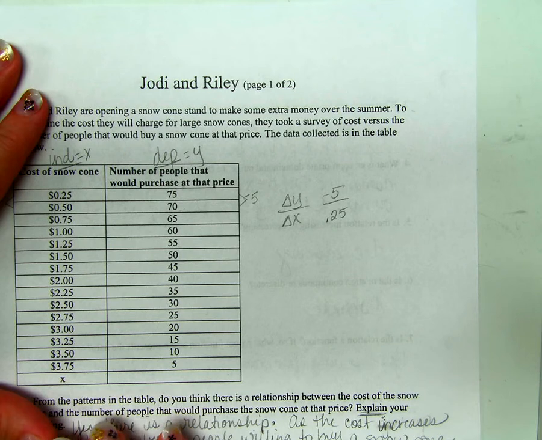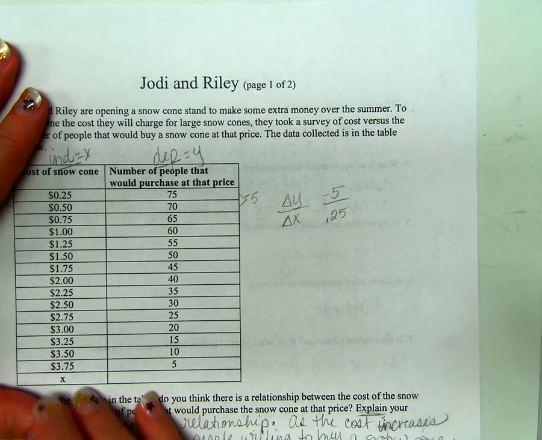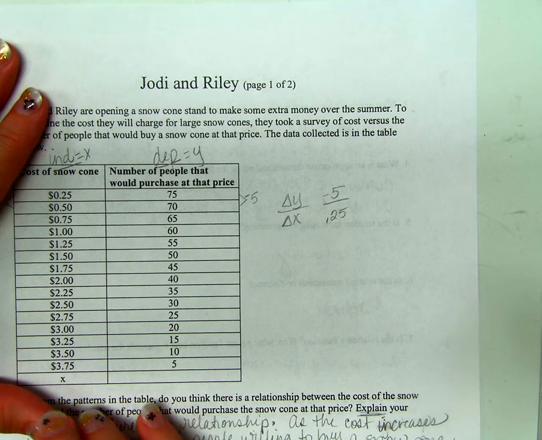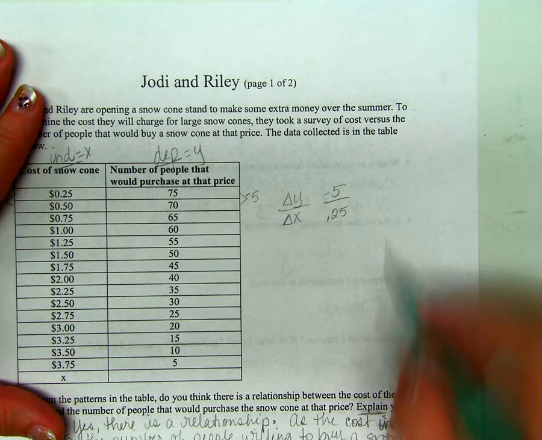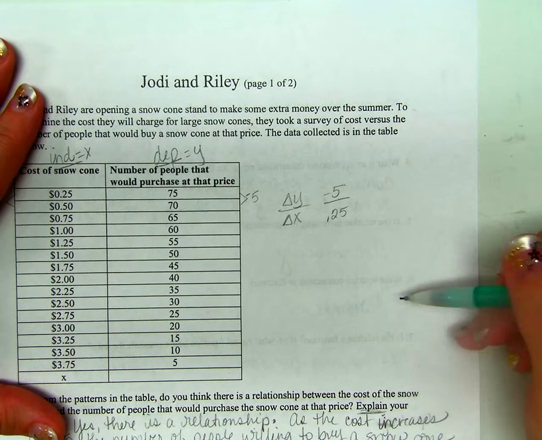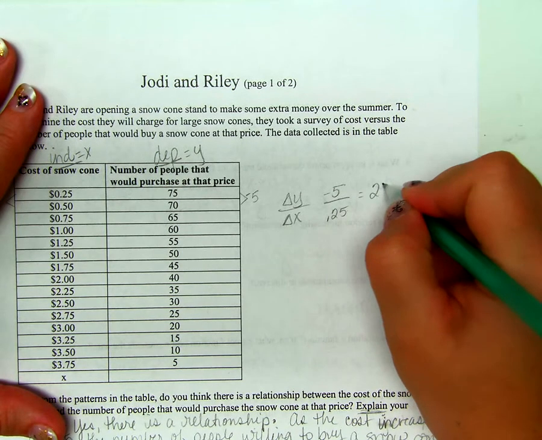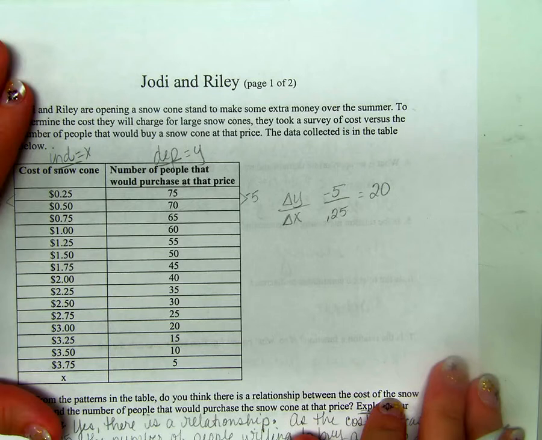You got your calculators? How many quarters in $5? Yeah, 20. Okay?